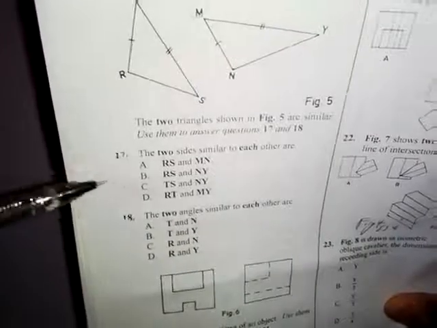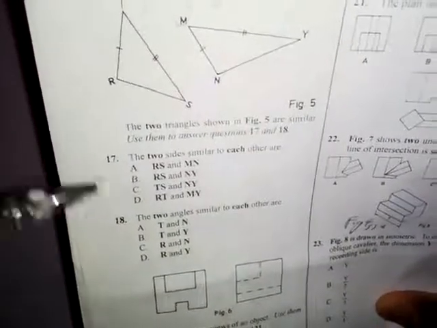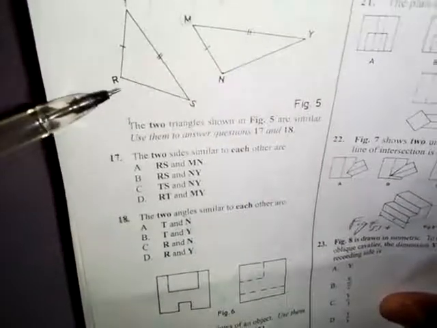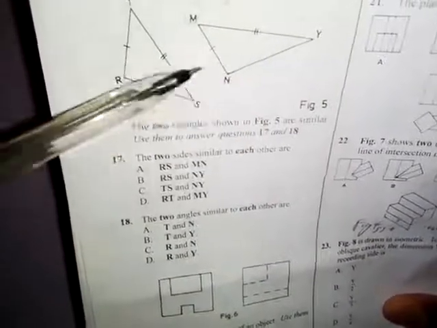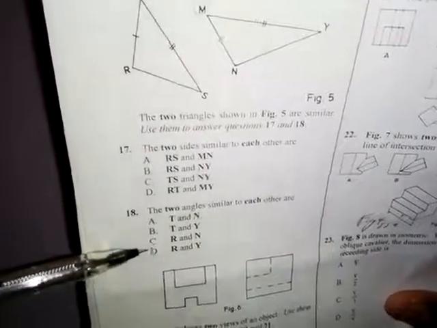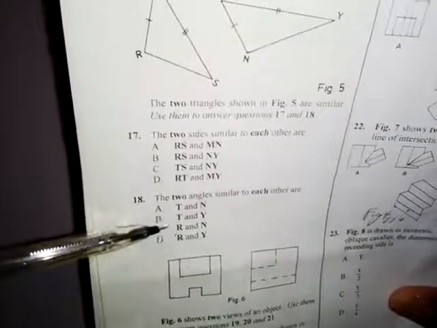Then T and Y. They are not even in the same direction. But if it had been SY, we would have said that they are at the same point. Then on the triangles, R and N, if you look at them, the angles are similar. So the answer is option C. R and Y, if you look at them, the sizes are different. So the answer is R and N, which is option C. Take note of that.